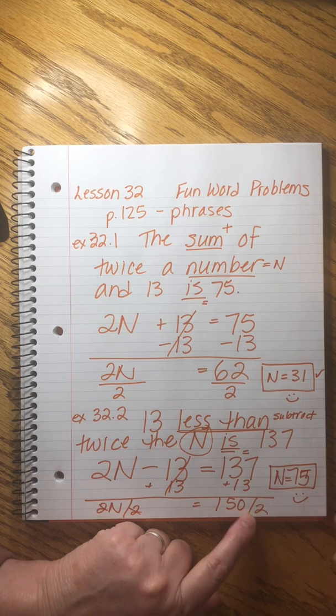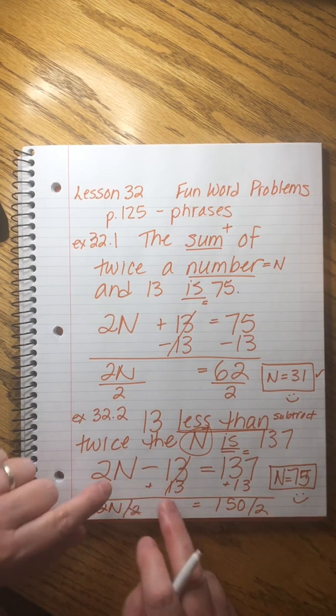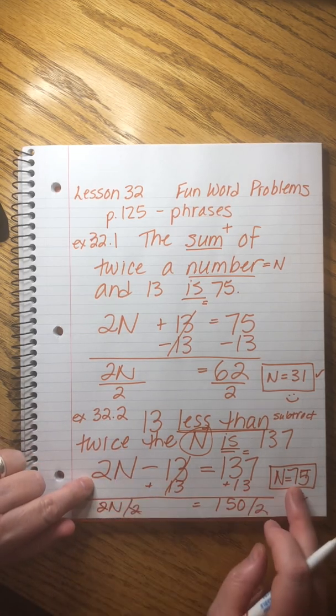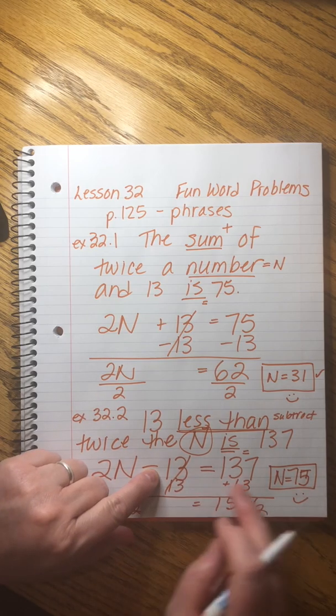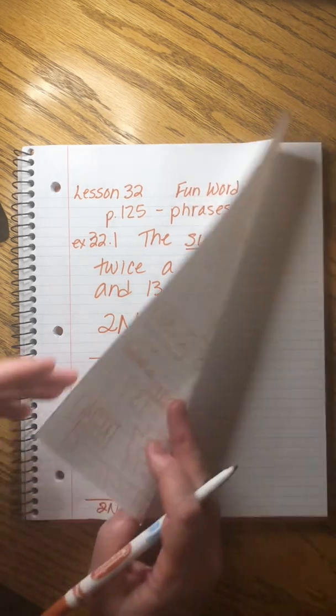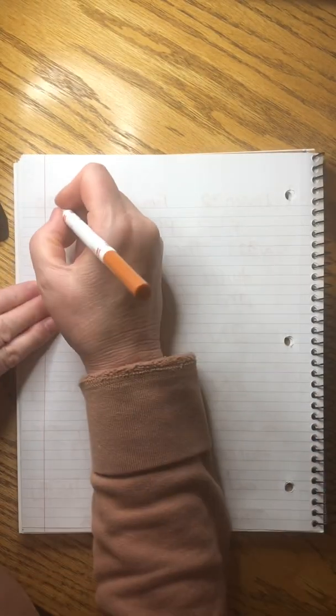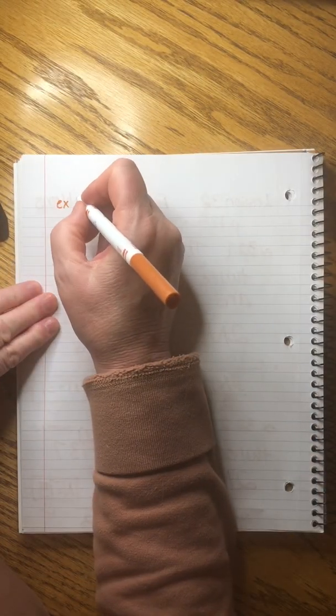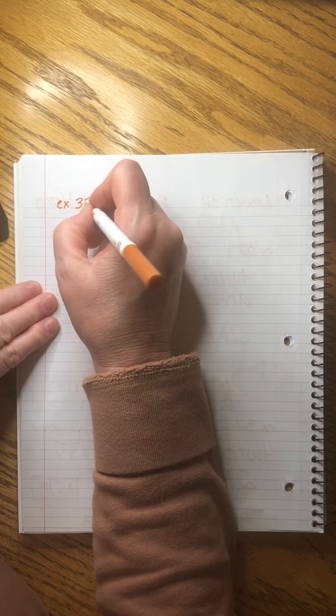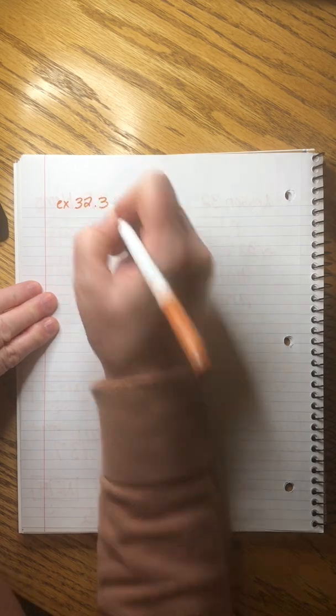That's the correct answer. Again, we could plug it in. 2 times n is 150 minus 13. Yeah, that's 137. Okay, so far so good. Again, if you keep that page with the phrases handy, it helps a lot, because I realize this is not that easy.